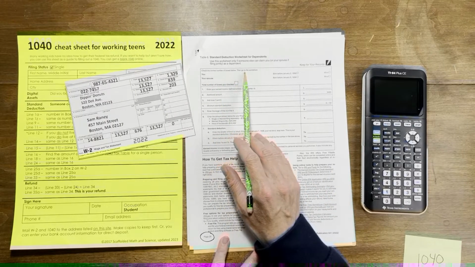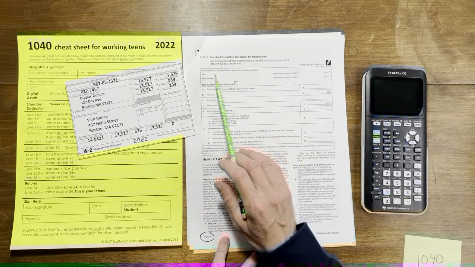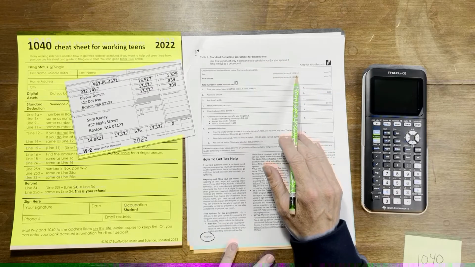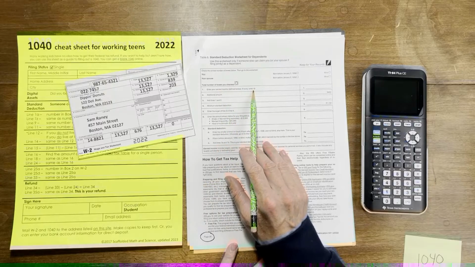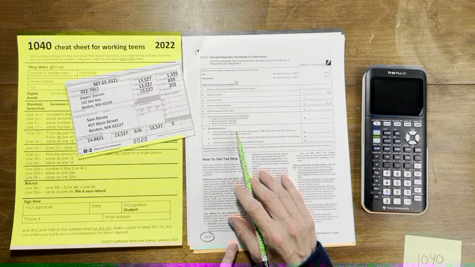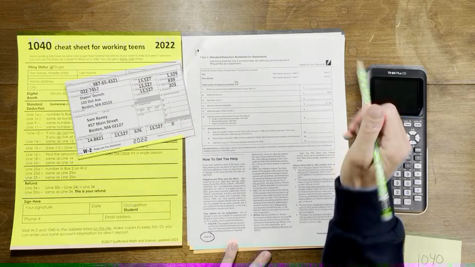Check the correct number of boxes below and then go to the worksheet. We're going to put a 0 here. We weren't born before 1958. And we aren't blind. Enter your earned income, defined below. If none, enter 0. So the earned income is $13,527.